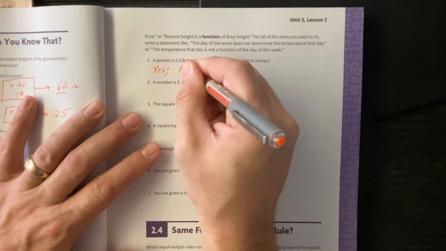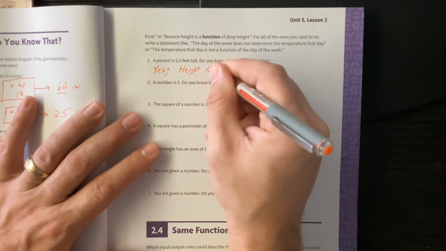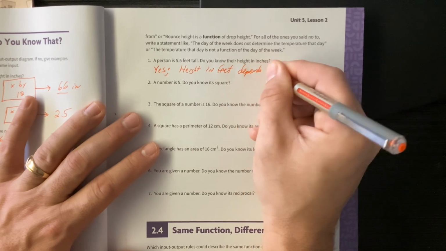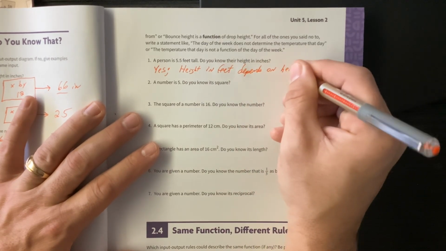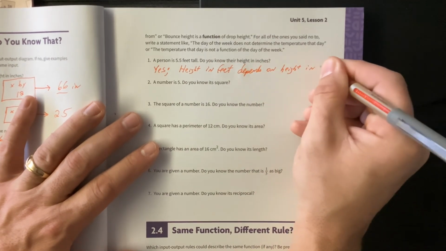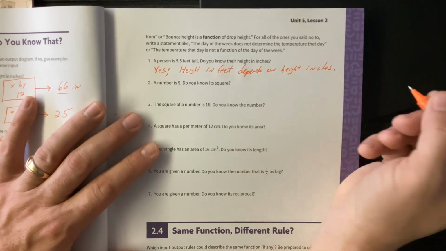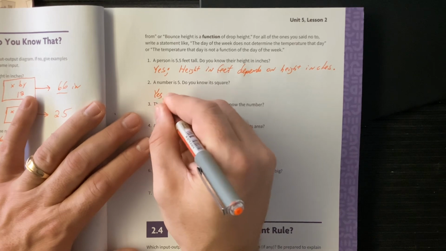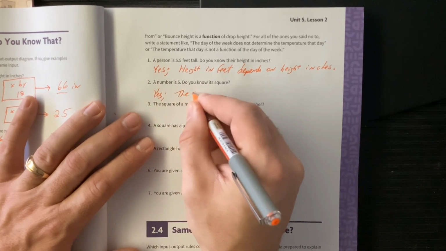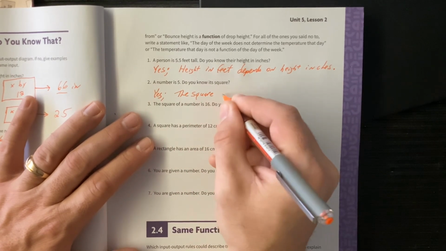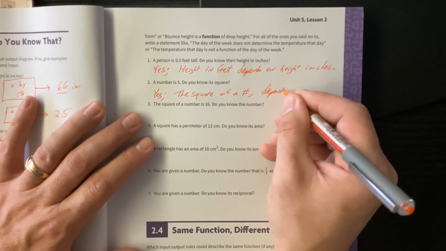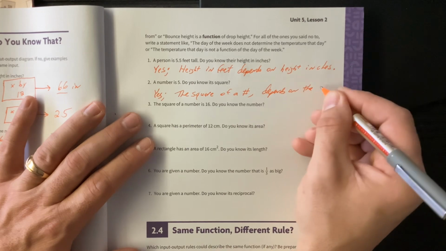So our height in feet depends on height in inches. This one was yes as well. The square of a number depends on the number.